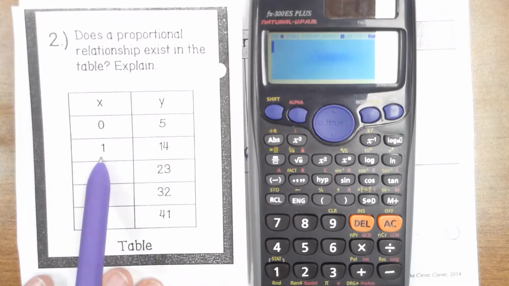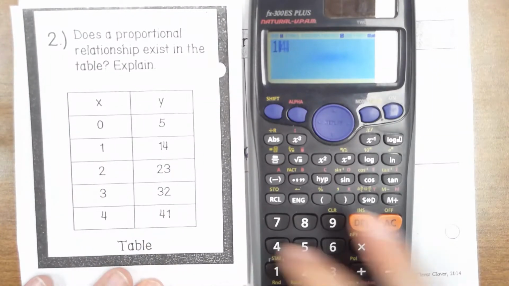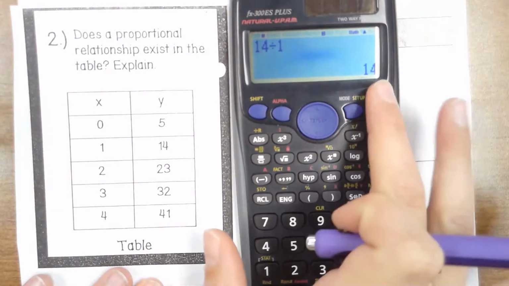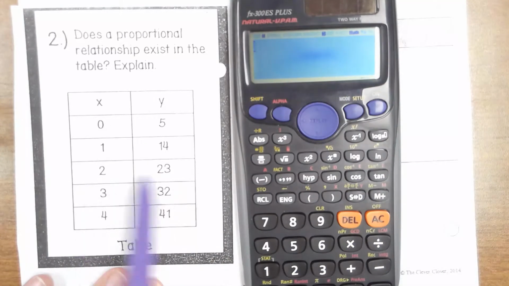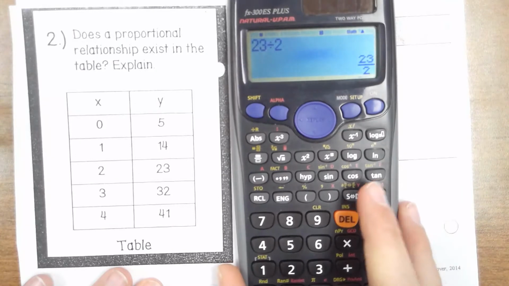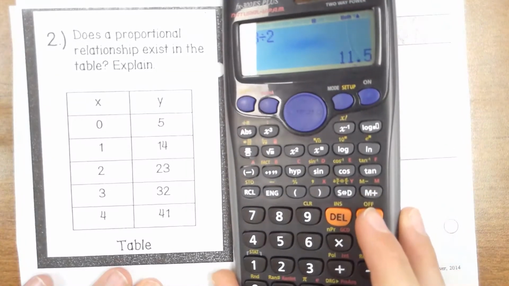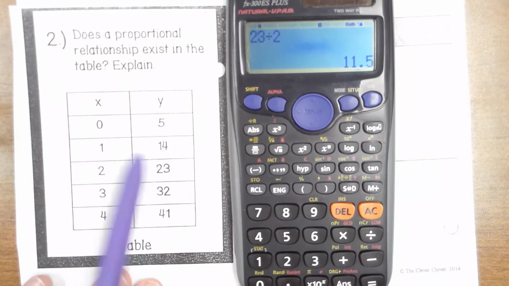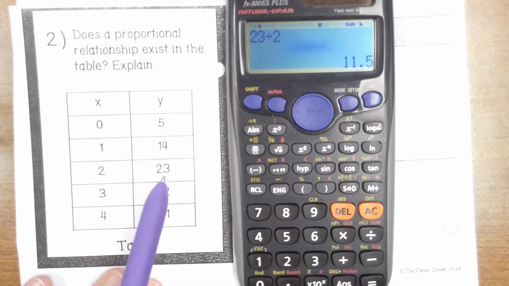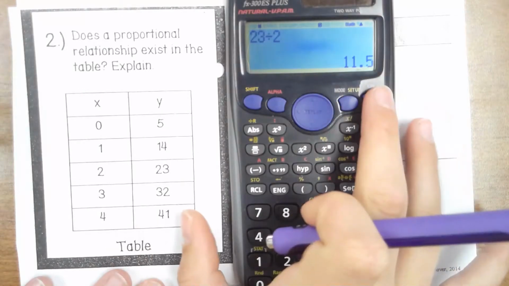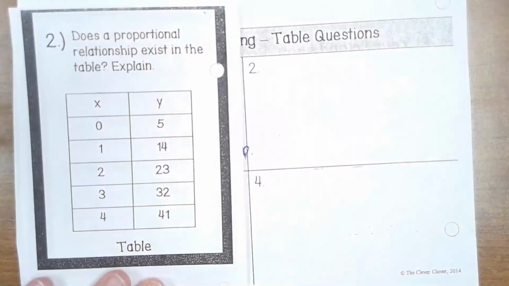So our next ordered pair is 1, 14. If I were to take 14 divided by 1, that gives me a unit rate of 14. Then I'm going to do the same thing with my second ordered pair. So I'm going to take y divided by x, which is 23 divided by 2, and I get 11.5. So I know right away that I'm not going to get constant ratios because 14 divided by 1 was 14, but 23 divided by 2 was 11.5. So I already know that I'm not going to have all the same unit rates. So I know for sure that this is non-proportional.